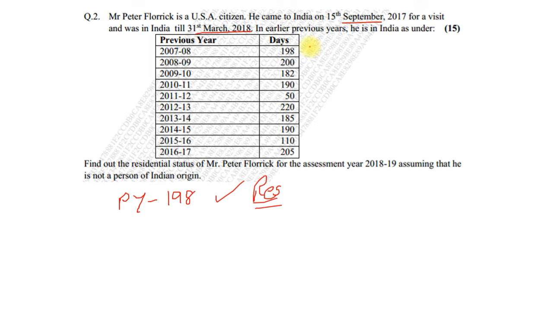After that, we need to find whether he is an ordinary resident or not. So we will add up 7 years of data. 205 plus 110 plus 190 plus 185 plus 220 plus 50, so 1, 2, 3, 4, 5, 6, and one more 190. Up to this area we need to add up. It comes to 1150, which is more than 730 days. So the final conclusion will be he is a resident and an ordinary resident.